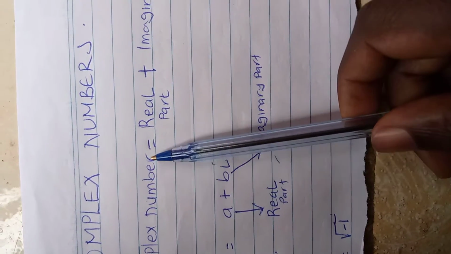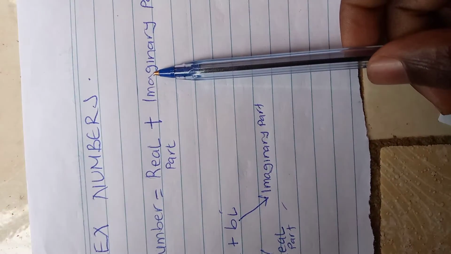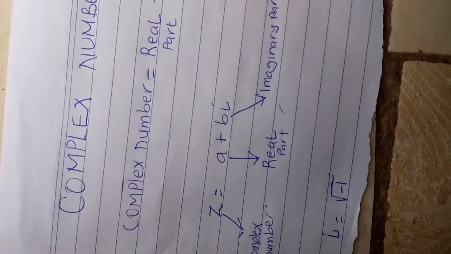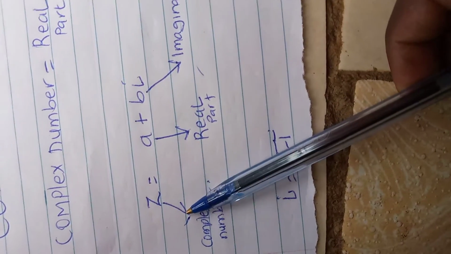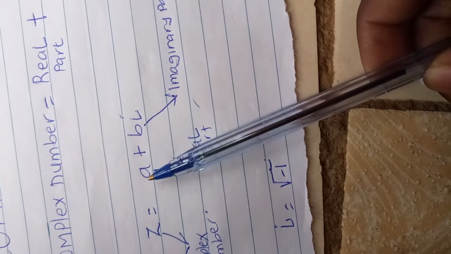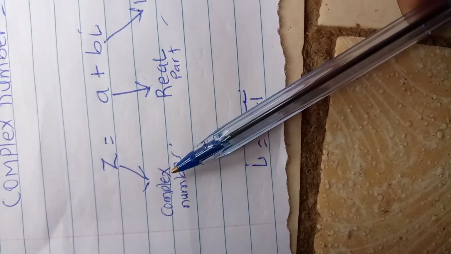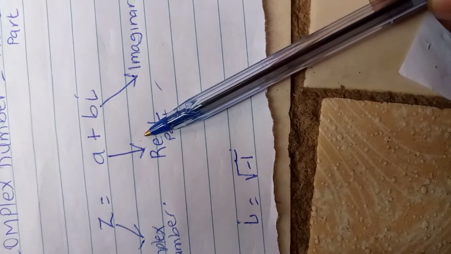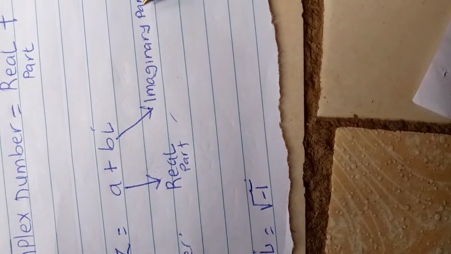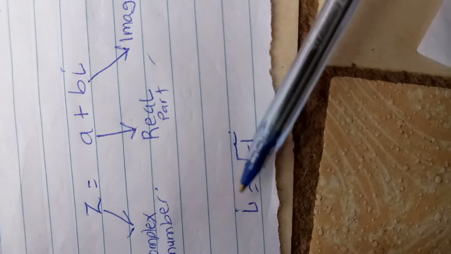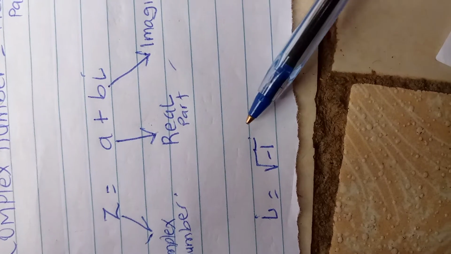A complex number is equal to a real part plus an imaginary part. If we denote the complex number to be z, then z is equal to a plus bi, where z is a complex number, a is the real part, and bi is the imaginary part, where i is equal to the square root of -1.